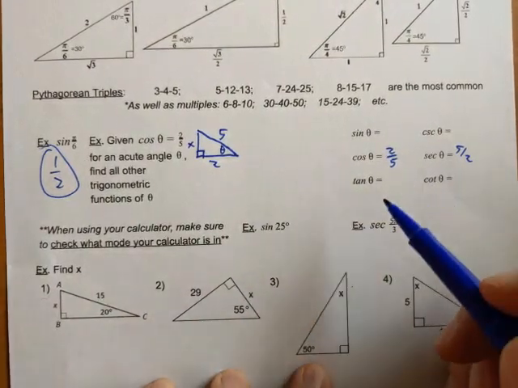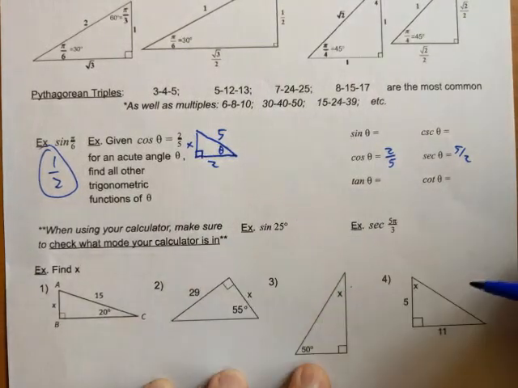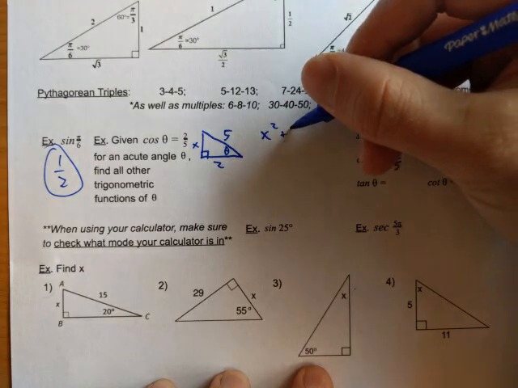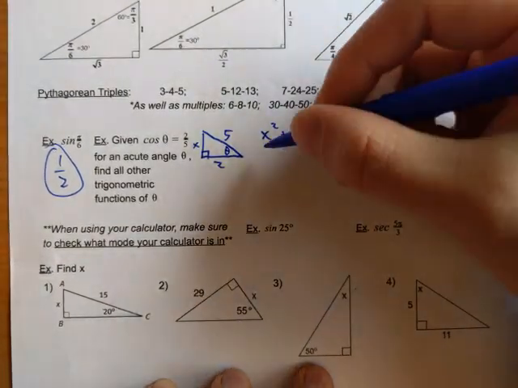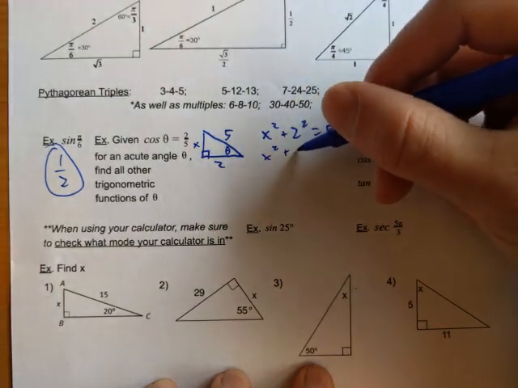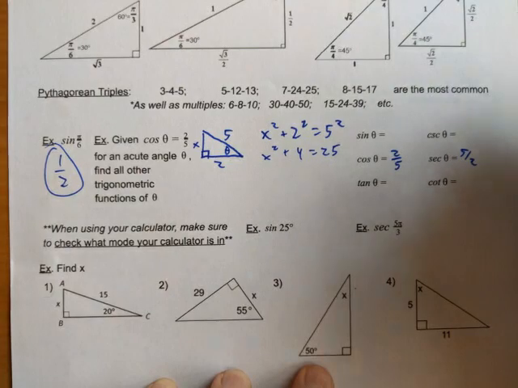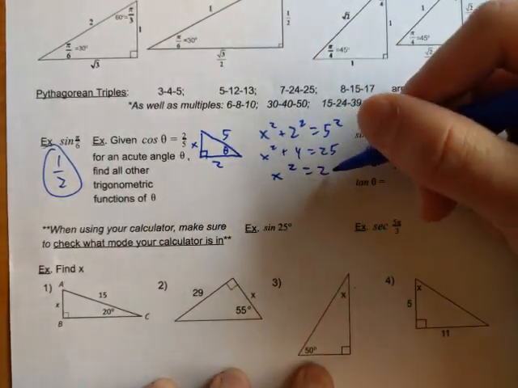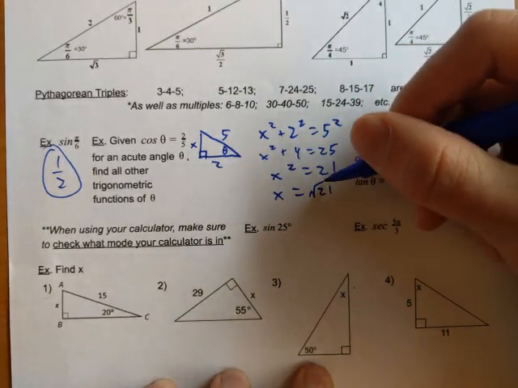But then to find the other trig functions, we have to find this missing side, and this one's not a triple, so we do have to actually use the Pythagorean theorem. So we've got x squared plus 2 squared equals 5 squared. Just make sure when you set this up that you have the hypotenuse as the one that's by itself on the other side of the equation. That's the only thing that sometimes, if you're going a little too fast, people will mix up. And so then we get x equals root 21.